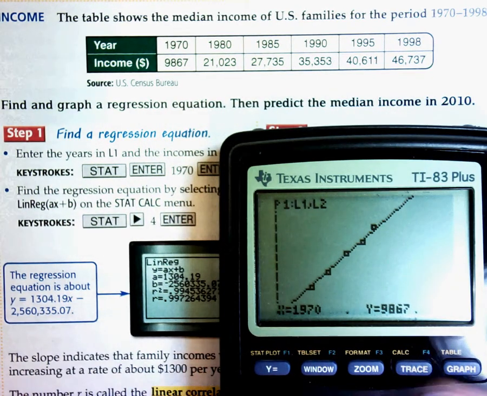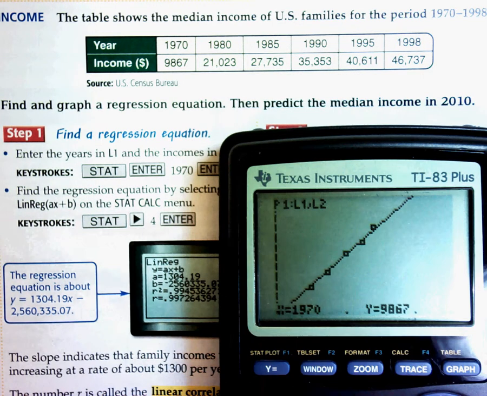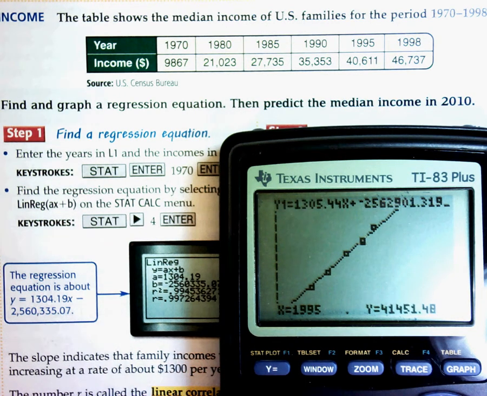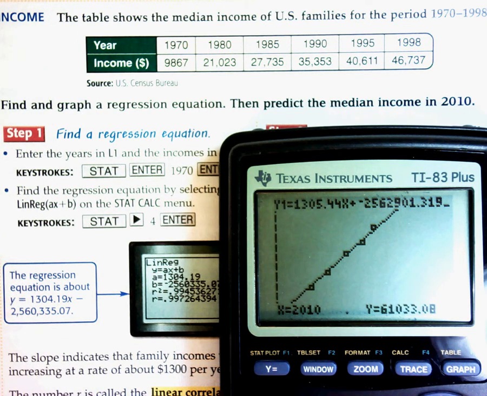Notice what's in the upper left-hand corner up here. That tells you what information you're looking at. I'm currently on the stat plot, so it's on the scatter graph, but I want it to be on the line, so I arrowed down. Now I'm on the equation of the line. Notice I got a blinking pulse there, and I can put in 2010. And it said I should get $61,033.08. So $61,033 would be the predicted median income in 2010. So that's how we can use the calculator to do the stat plots.